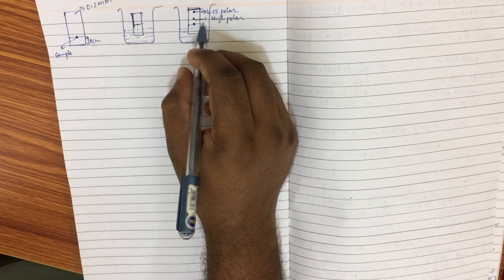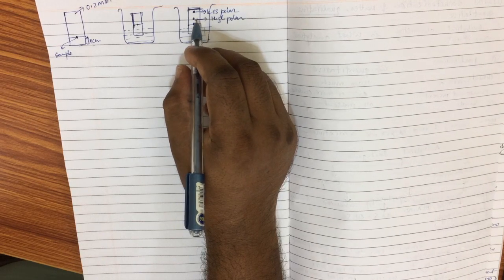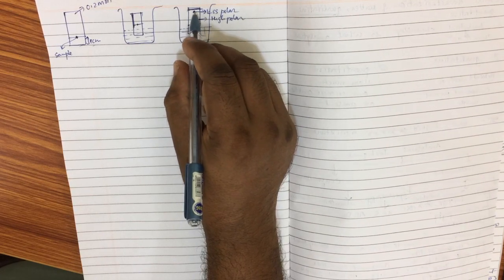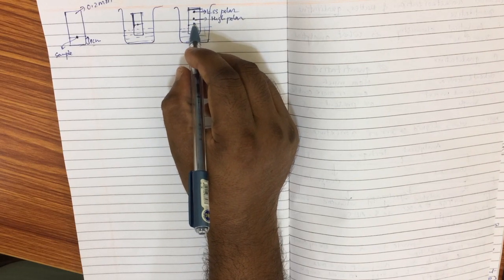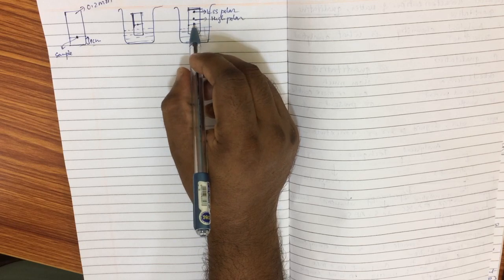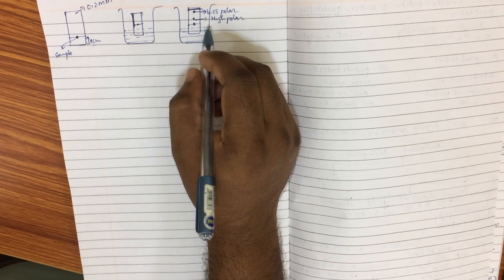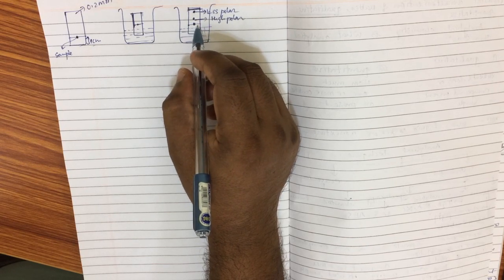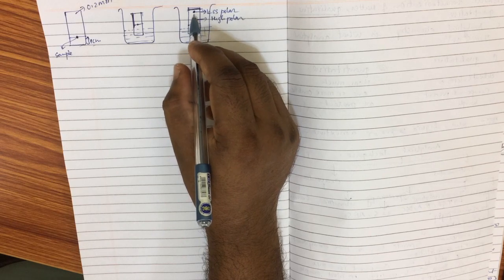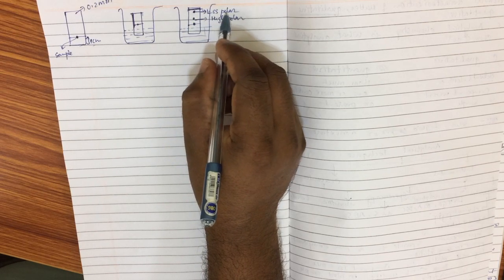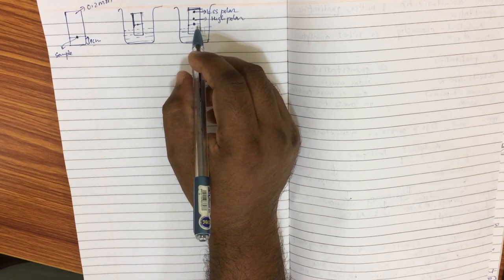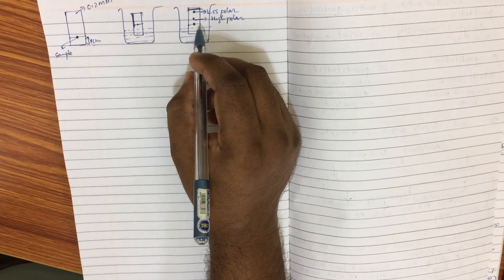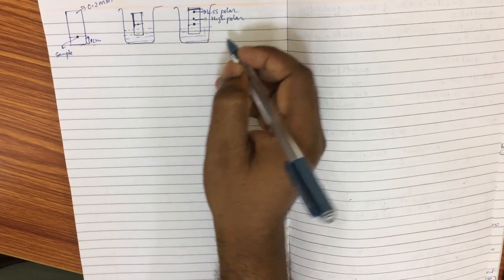its movement is not that much in comparison to this, because it is highly polar, that's why its movement is not high compared to this, which is less polar. So it forms ionic bonding.